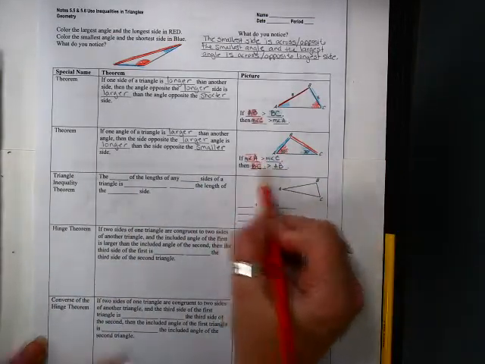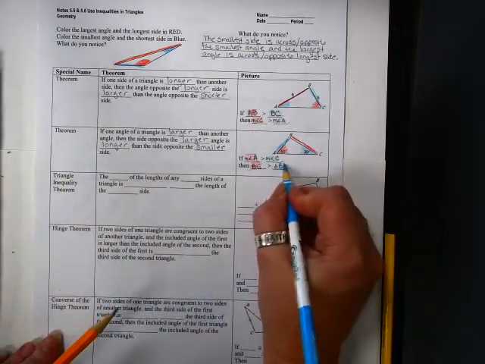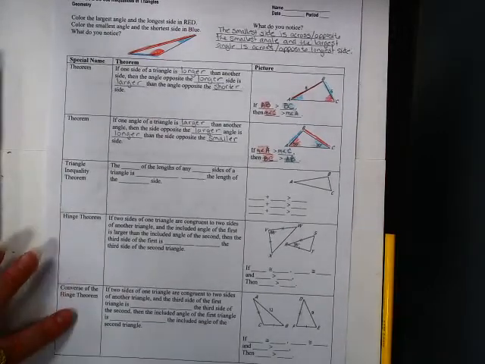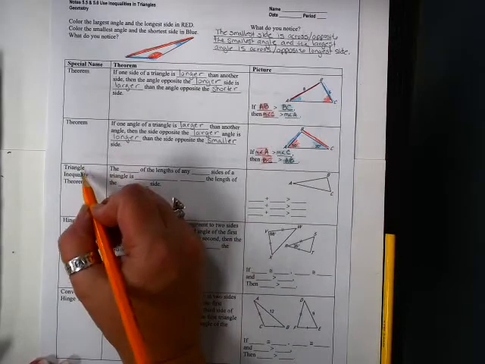So the red side and the blue side. Now you should notice here that the next three theorems have special names, so you can just write the name of the theorem as opposed to writing it all out, which makes it very helpful. Okay, so here's the first one.